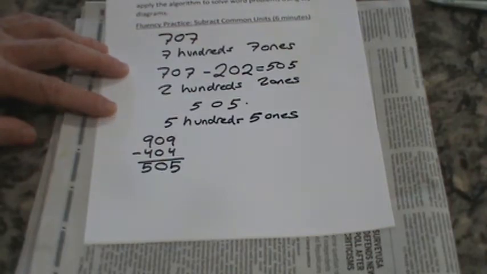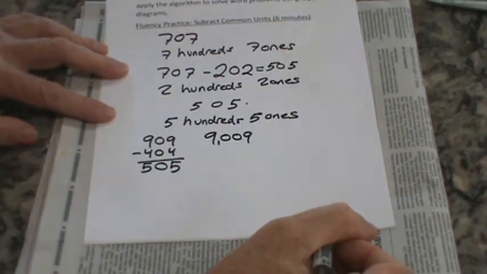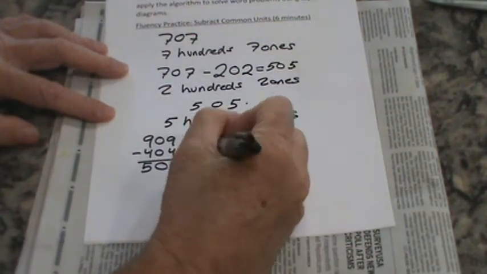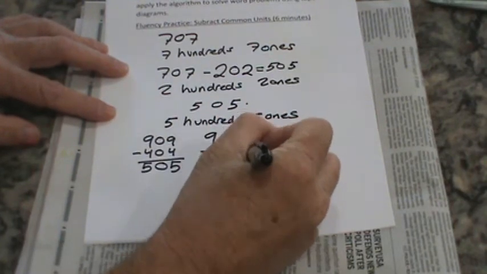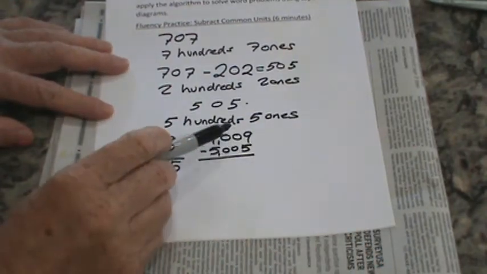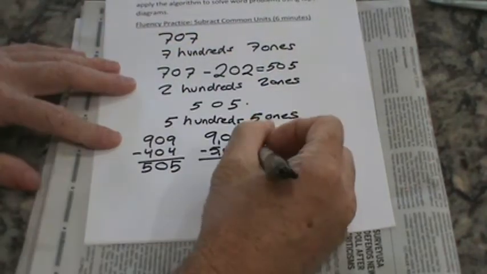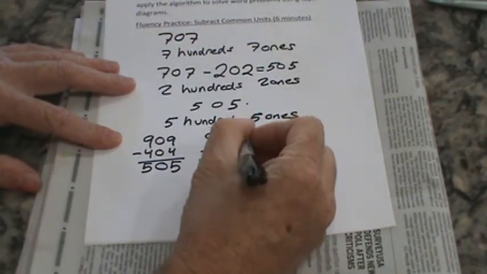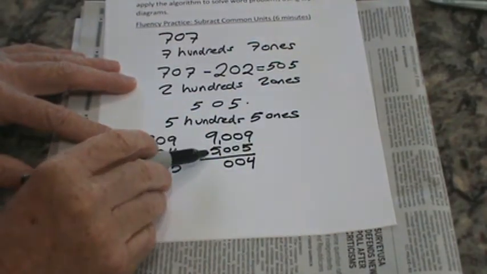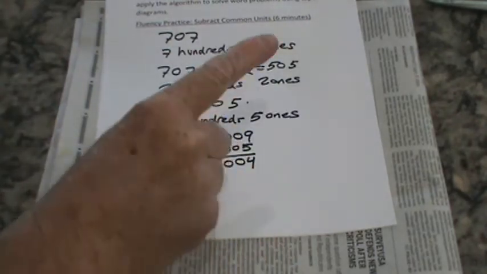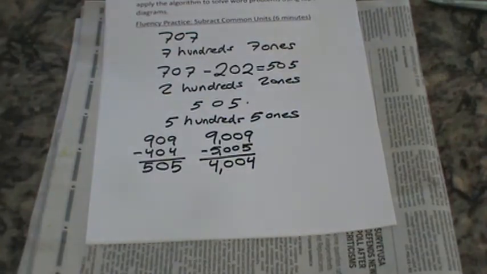And let's continue on. I'm seeing a theme here. 9,009 minus 5,005. Once again, we can see here 9 ones minus 5 ones would be 4 ones. 0 tens minus 0 tens is 0. And 9,000 subtract 5,000 leaves me with 4,000. So we have 4,004 as our answer.